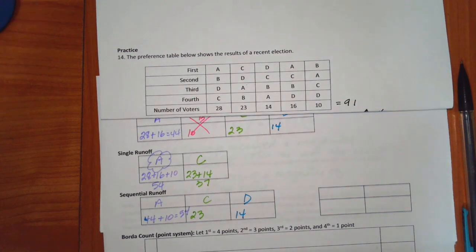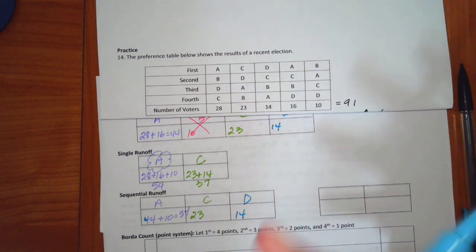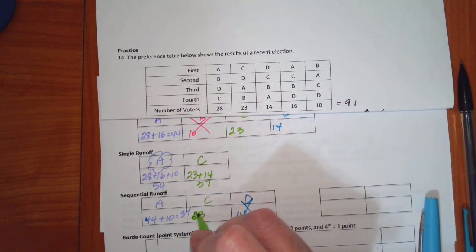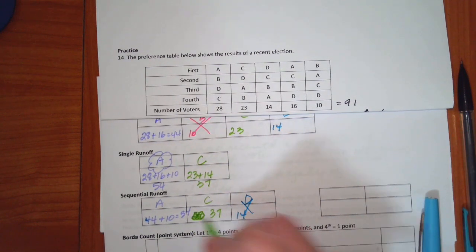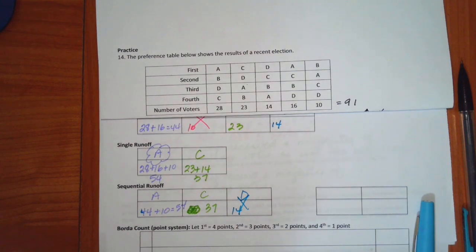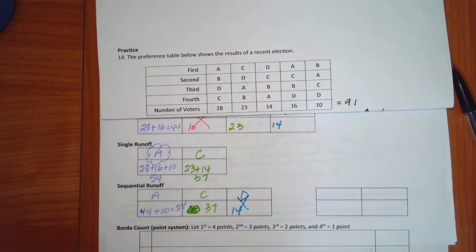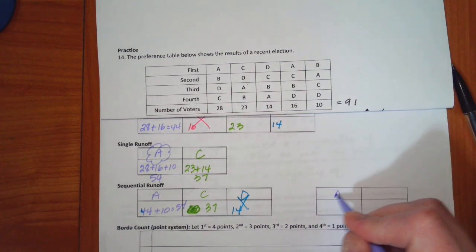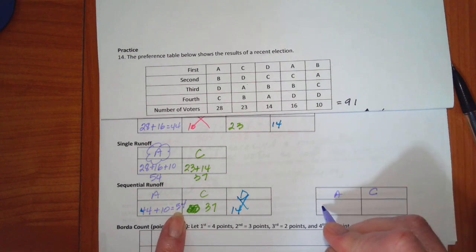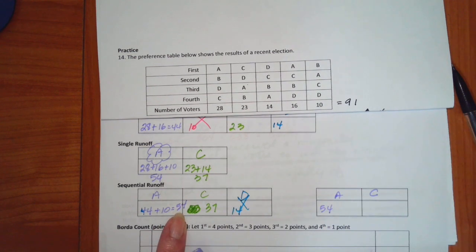I want to say I did something wrong here, but I don't think I did. Okay, so D, oops, I'm sorry, I did write down, this is not 23, this is 37. That's what I did wrong. Okay, D got the fewest number of votes, so now we are just down to A and C. We know coming into this that A has 54, C has 37.